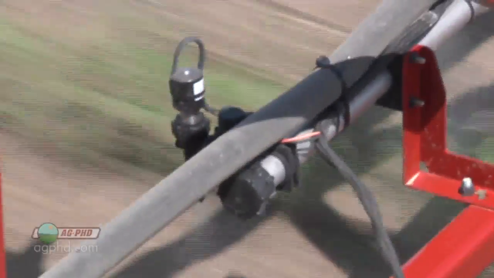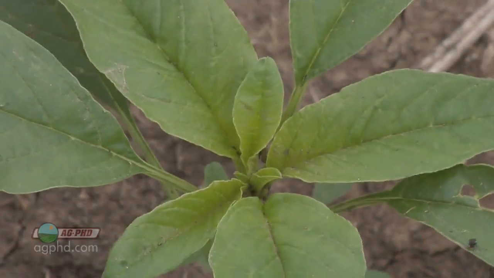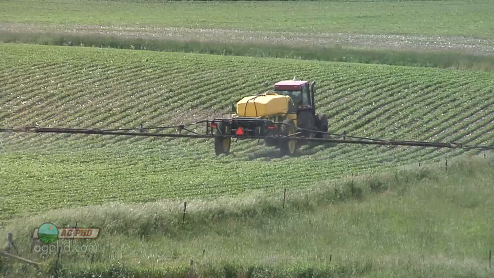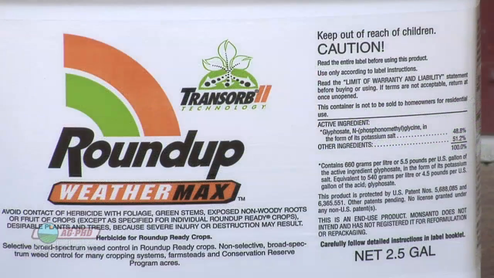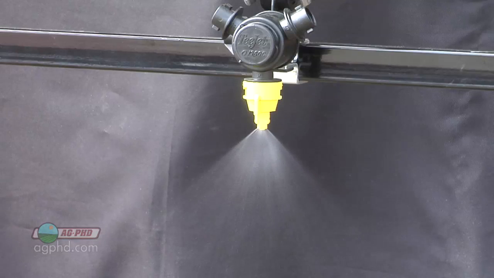If you start mixing a product that drifts with a product that doesn't drift, but it doesn't have very good systemic activity, which nozzle should you really go with? You want to look at what your main target is. So for example, if the main thing you're after when you're out spraying is disease control, and you throw a little bit of Roundup in because you have a couple of weeds left out in the field, I would absolutely use my extended range flat fan nozzle. It will give you much better spray coverage than the turbo T-jet or air induction nozzle.